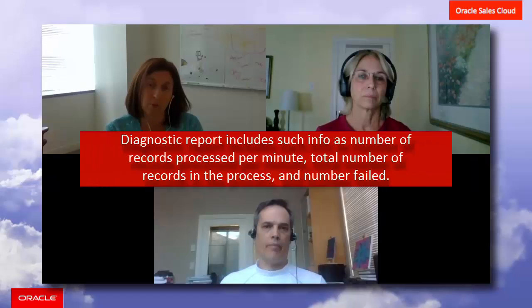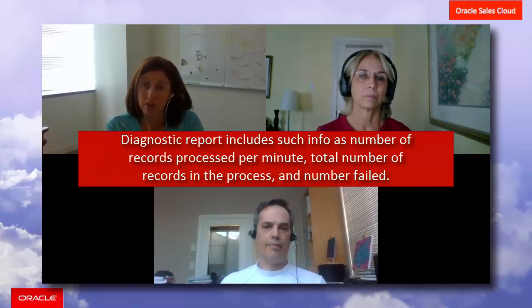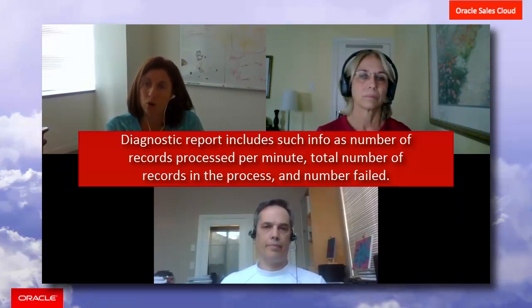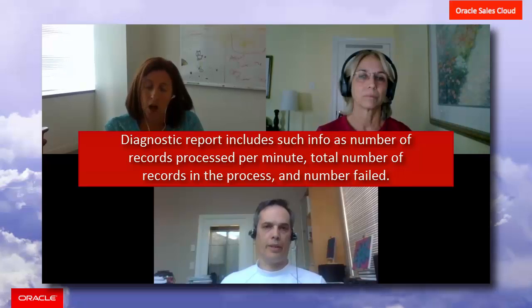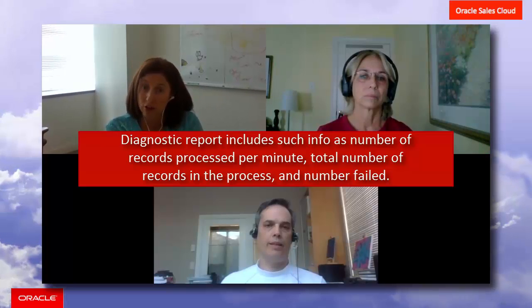Sure. If you've got a batch that's currently running and say it's been running for an hour, you can run the diagnostic report, and it will tell you how many records are in the batch in total, how many it's processed so far, and what your throughput rate was. You can use that as a reasonable estimate for how much longer this batch is going to take.